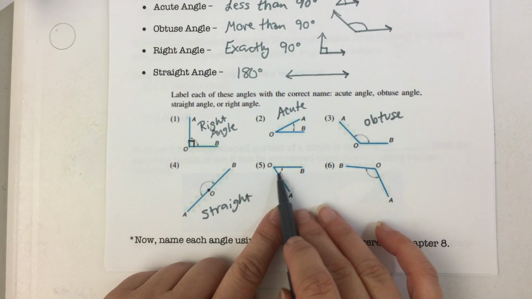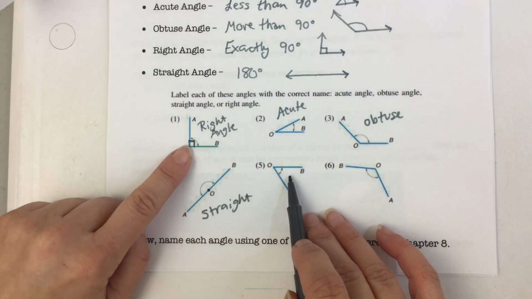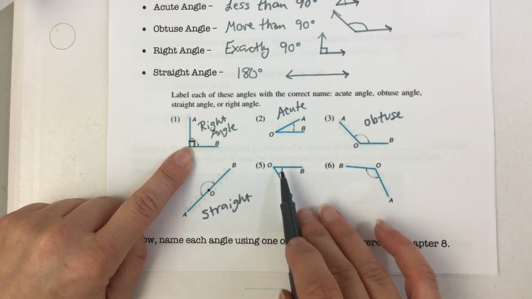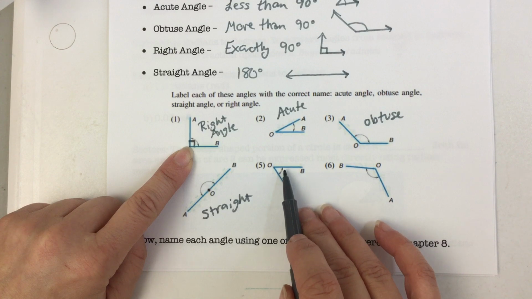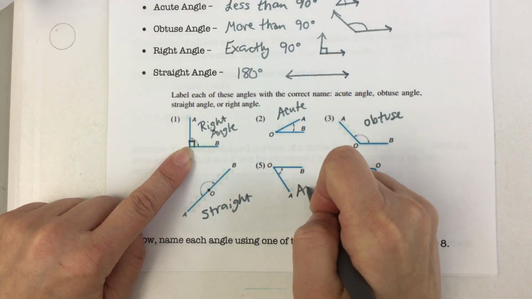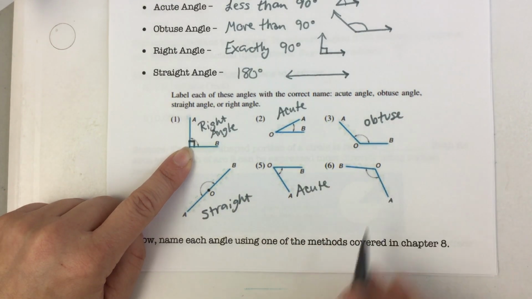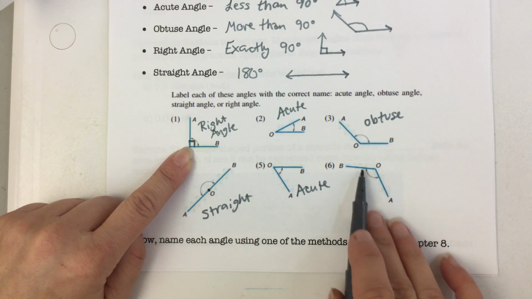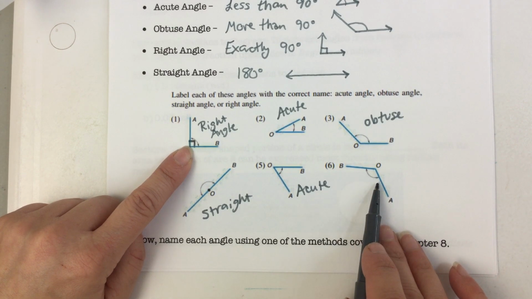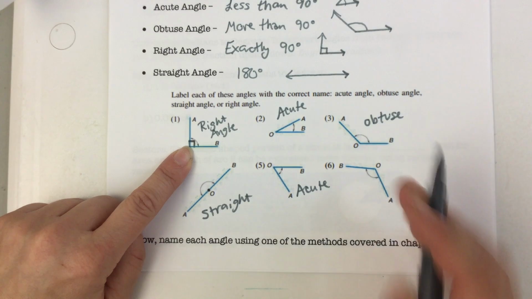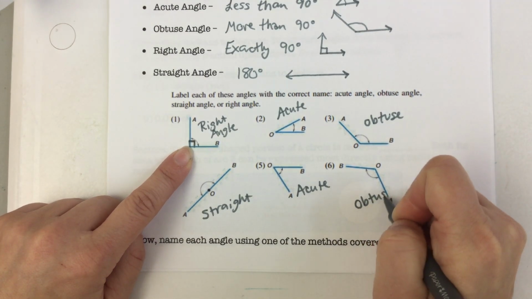Now here again, looking at the opening, this is less than this. This is your 90 degrees. You can see that this is open less than that amount, so it is an acute angle. This is wider of an opening when you compare it to the 90-degree angle. So this would be obtuse.